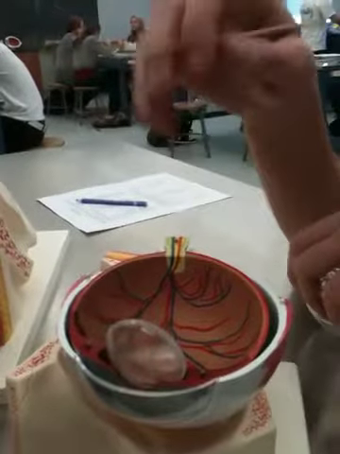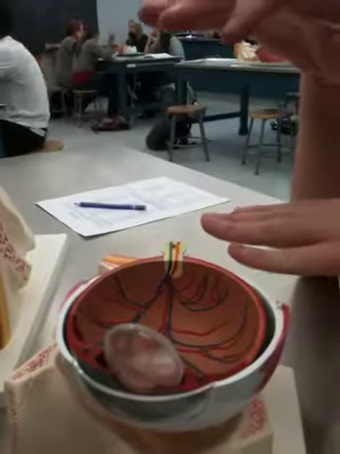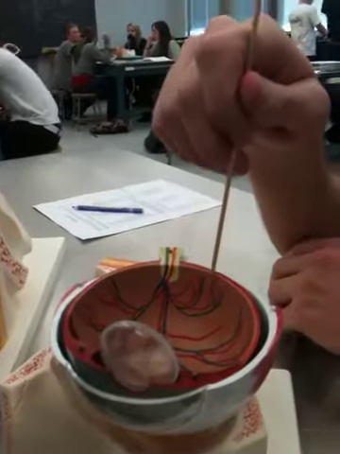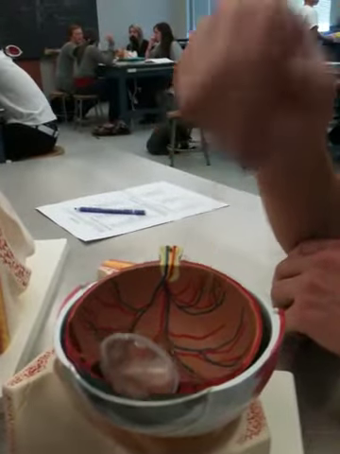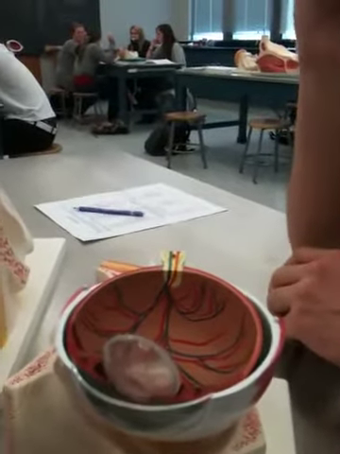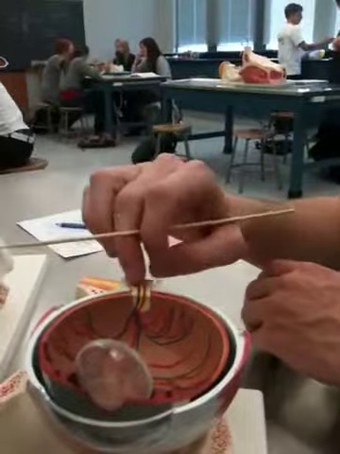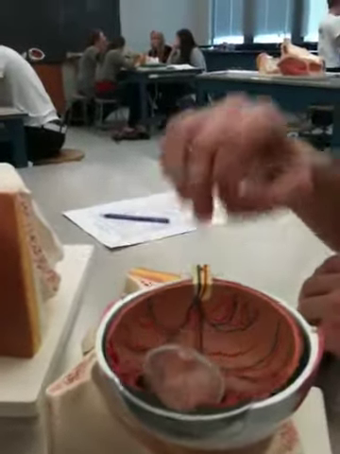The retina is actually a series of different cell layers. The cells that actually do the transduction are called what? Rods and cones. They absorb the light and turn it into an action potential. From there, the signal passes along this nerve, the optic nerve.